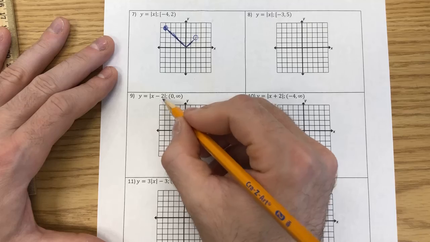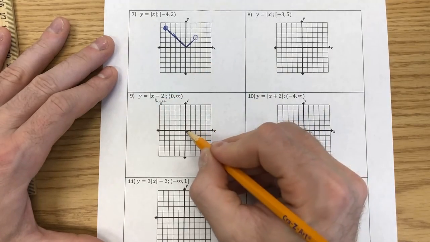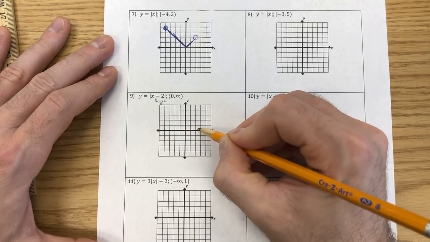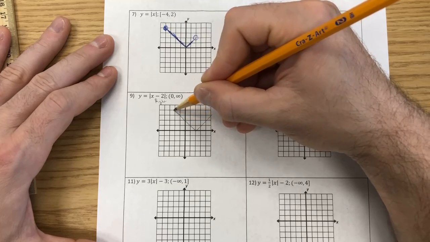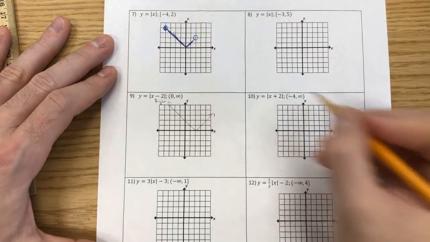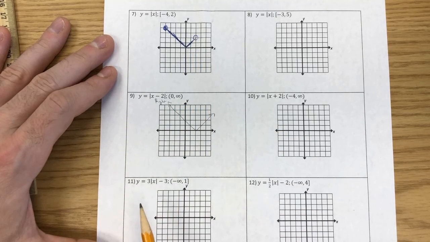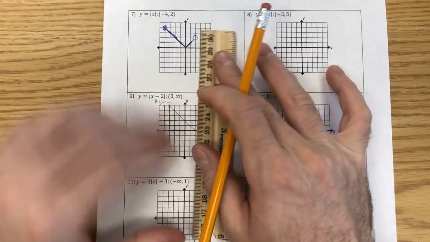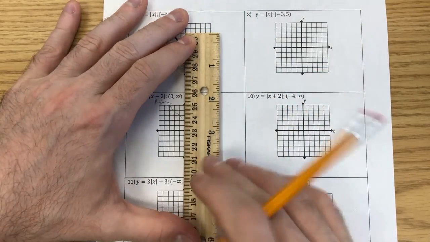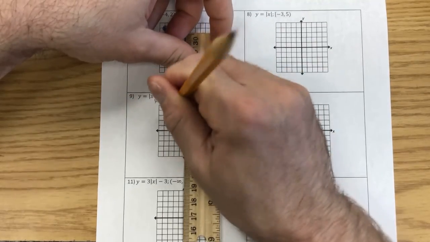I know that inside the brackets, that's going to be a right movement. So I'm going to take that V and shift it to the right by 2 units. The slope remains unaffected. It's still a perfect diagonal. But we notice that the parent graph has been shifted to the right by 2. And then the next thing, I'm going to start at 0, which means on the origin, I'm not going to include the left hand. None of this is included in the graph. Let's go ahead and erase all of it.